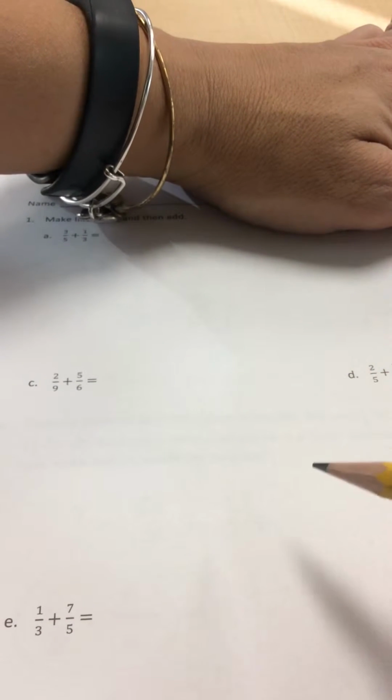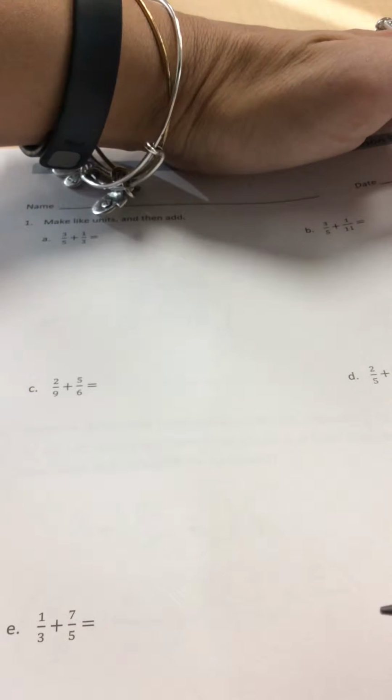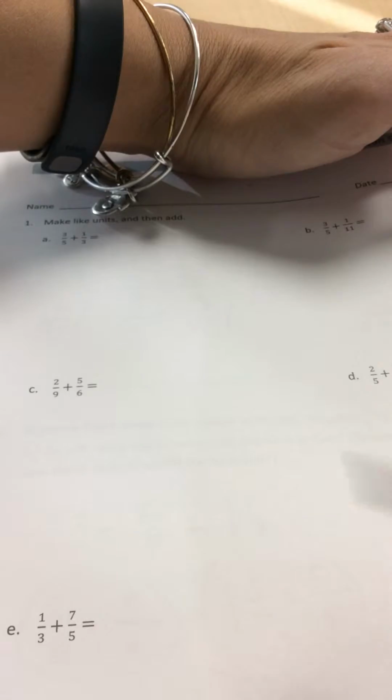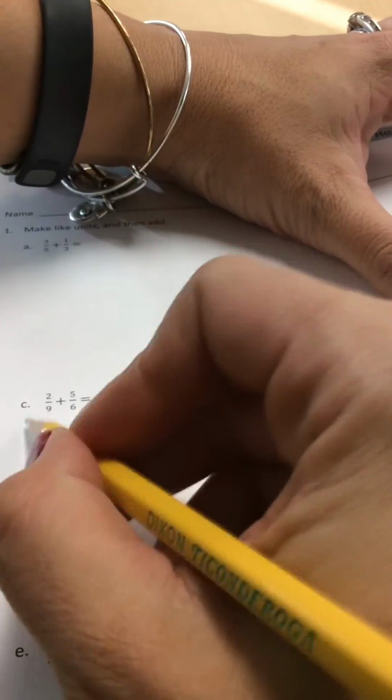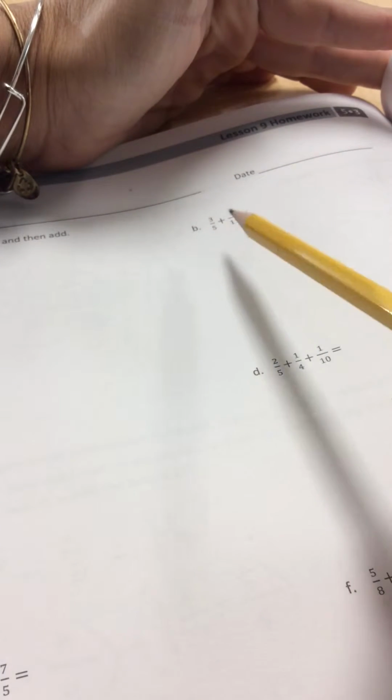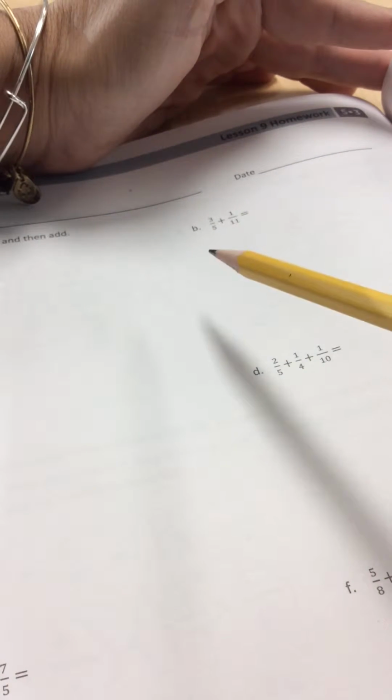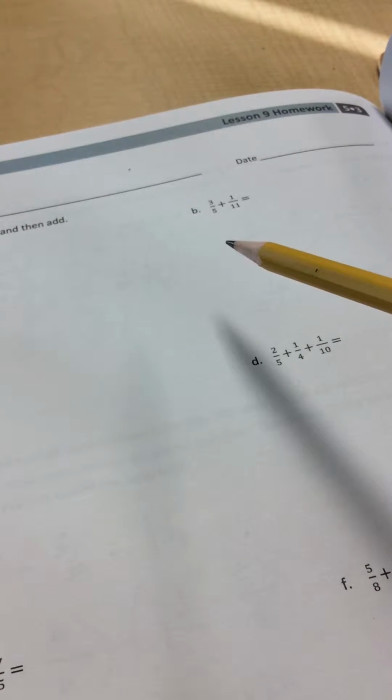So if we, for instance, do letter C, 2/9 plus 5/6, well, we could do that one. This is how we would do it. So this could easily be 18, and a fraction model wouldn't be too big for that one. But as you see, when you get to letter B, your common denominator is going to be 55 here. So you're not going to want to build a fraction model with 55 boxes in it. It would just be too hard to count.